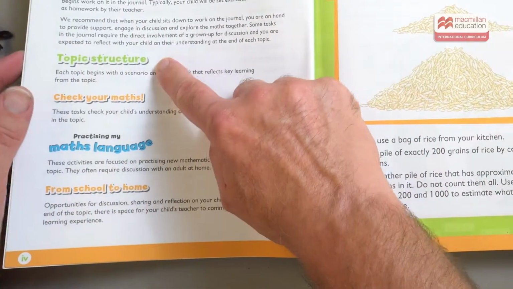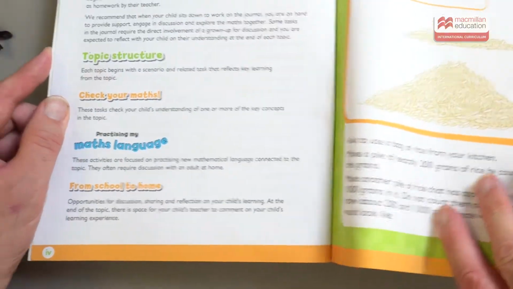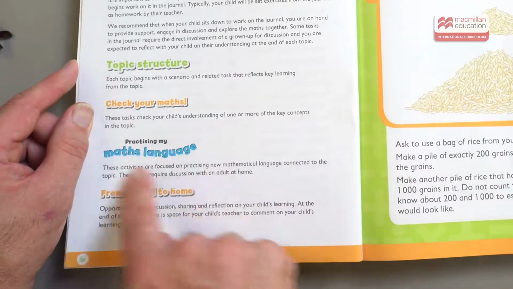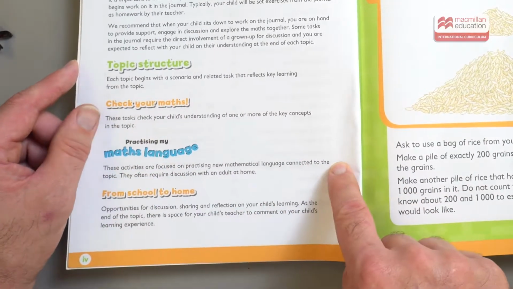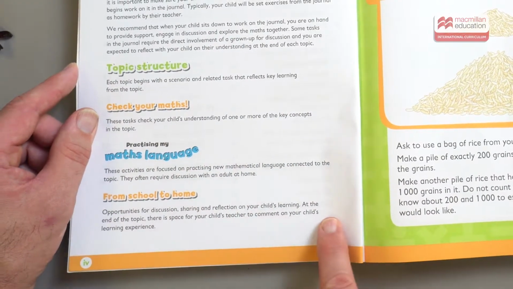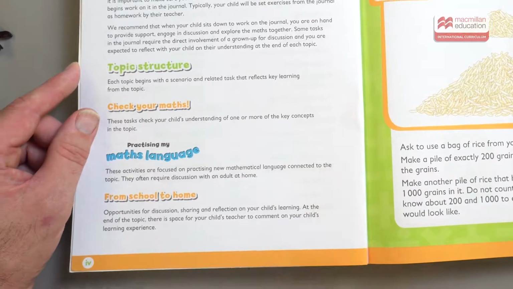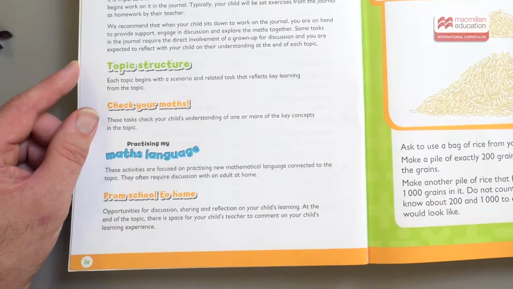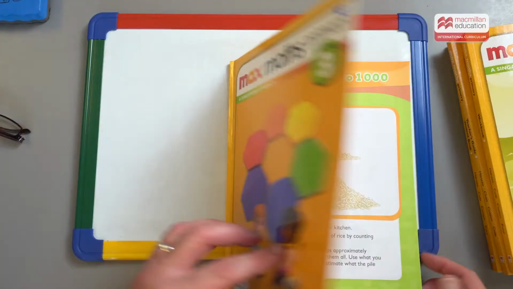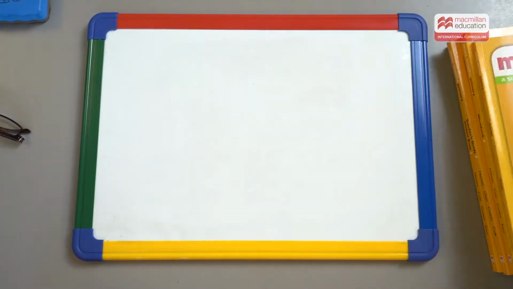The topic structure, so the parent knows roughly what's been going on. Checking your maths, the child has a chance to show their parent. Practicing the language with a game or an anagram, or just using words. And then from school to home, this is the metacognition section, a crucial pillar, if you like, of the Singapore approach from school to home. So that's designed to be done once a unit of work is finished.